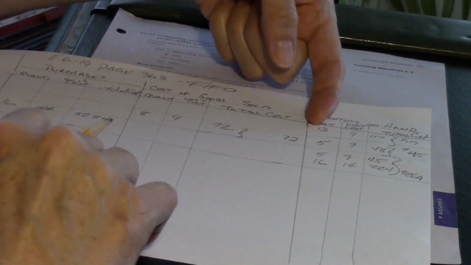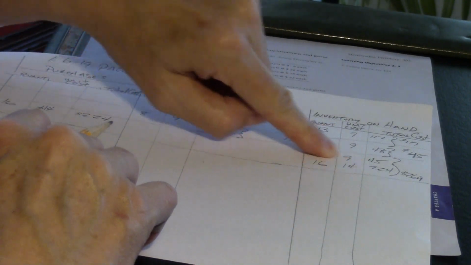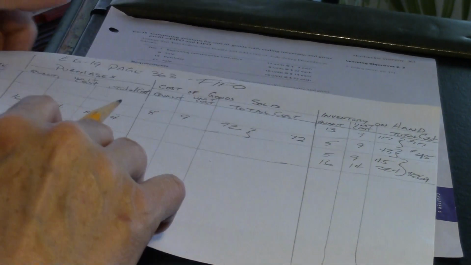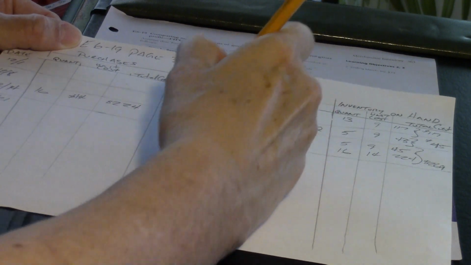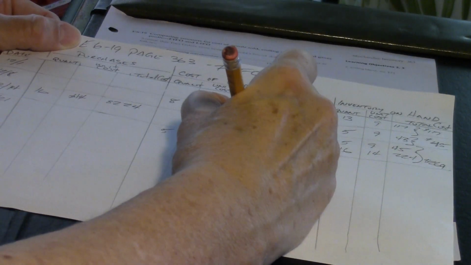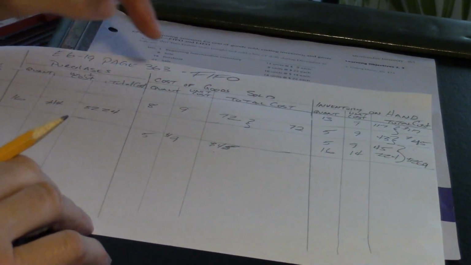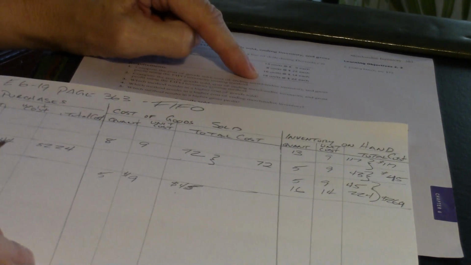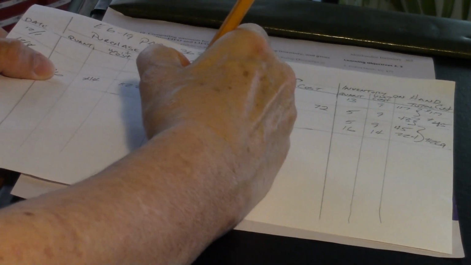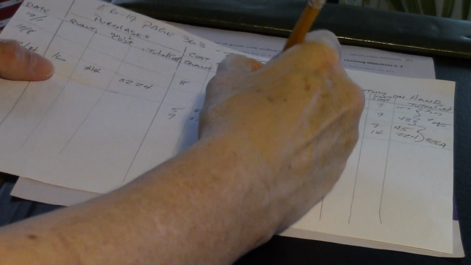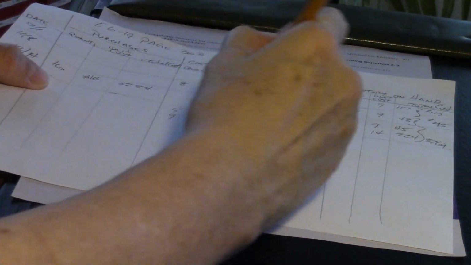So which ones did we sell? Well, we sold 14, but we're going first in, first out. So we know we sold all 5 of these, right? So 5 at $9 each. 5 times 9 is 45, right? But we sold a grand total of 14, so I need to come up with another 9 units. So I'm selling 9 of these $14 ones. So 9 times 14 is equal to 126.